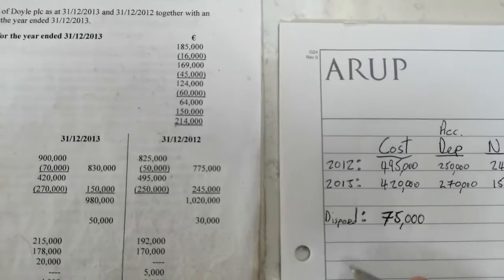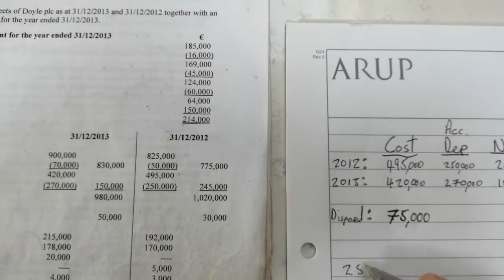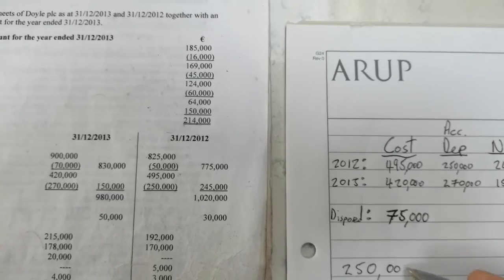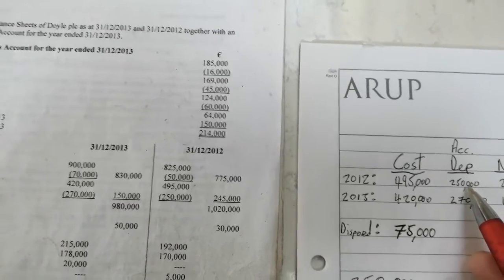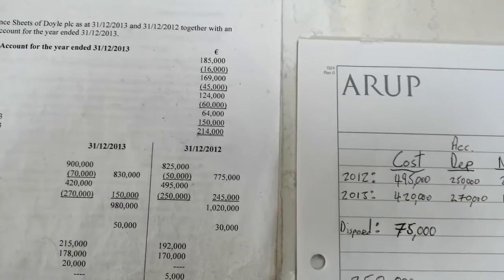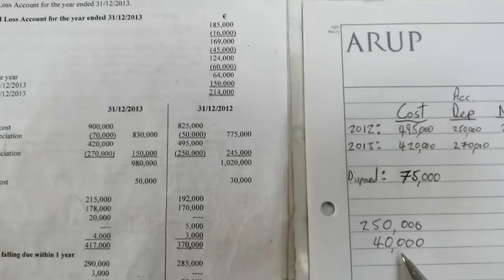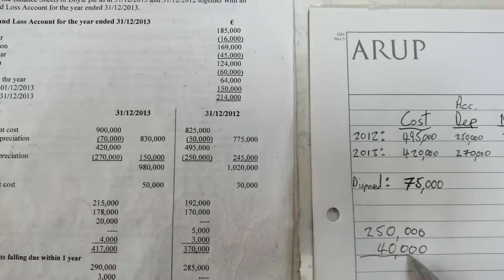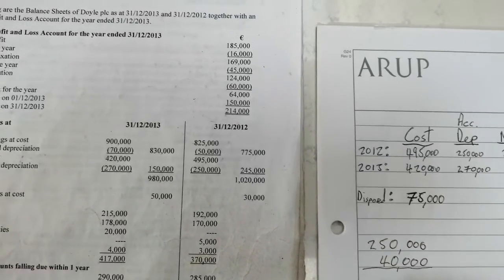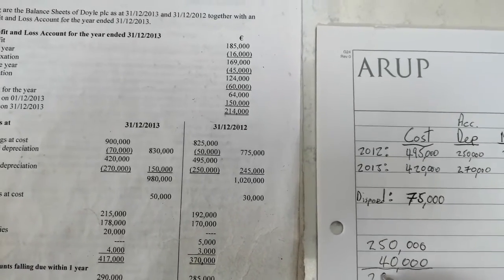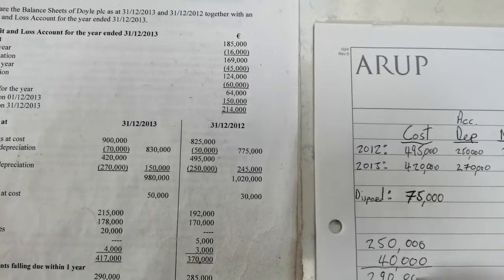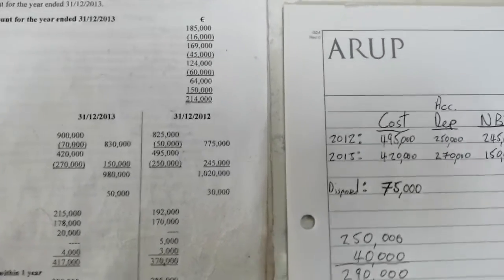You had accumulated depreciation up until 2012 of 250,000, and depreciation for the year 2013, like we were told, of 40,000. So your accumulated depreciation at the end of 2013 should be 290,000. But something happened.